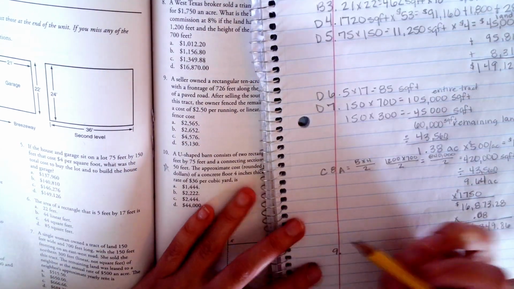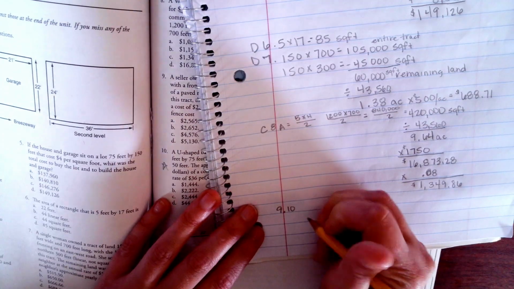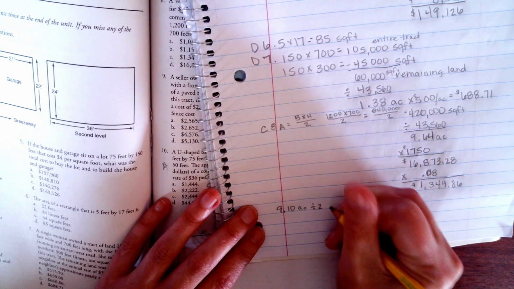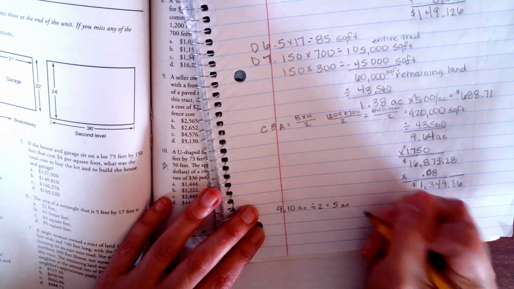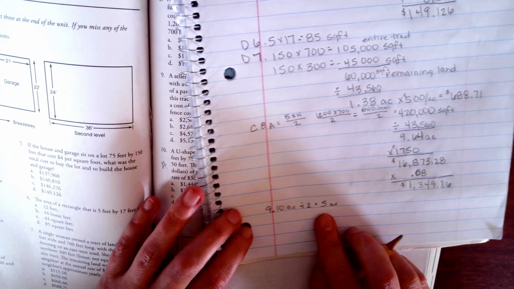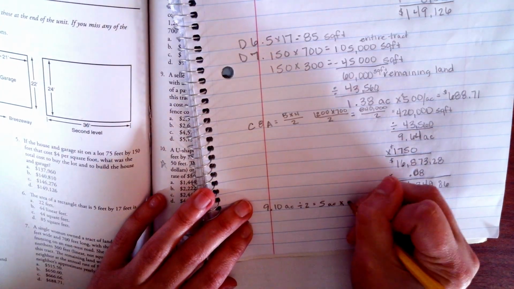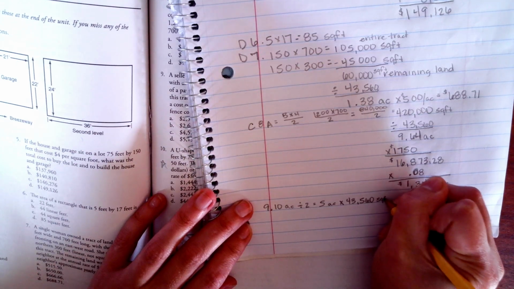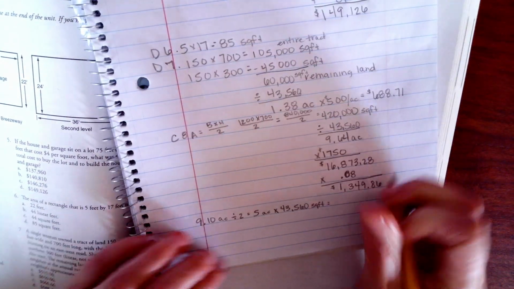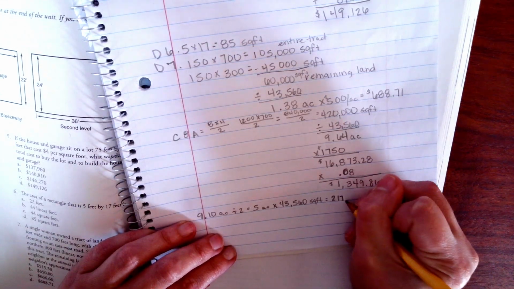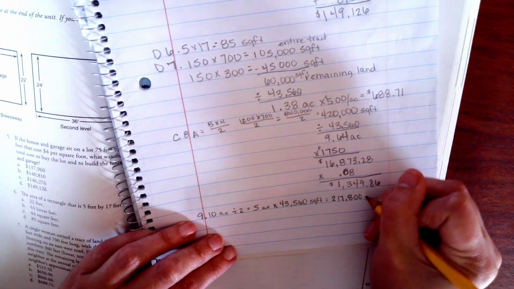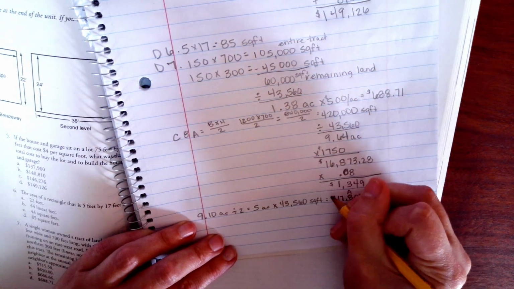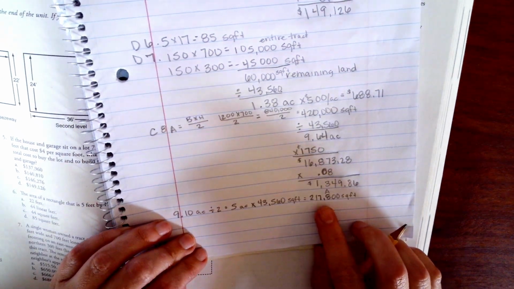So it was a 10-acre tract to begin with, but he only sold half of it. So we can divide it by 2, and we are now only dealing with 5 acres that are going to be fenced. So we take that 5 acres and multiply it by 43,560 square feet. You get 217,800 square feet. So this was the area of the 5-acre tract.